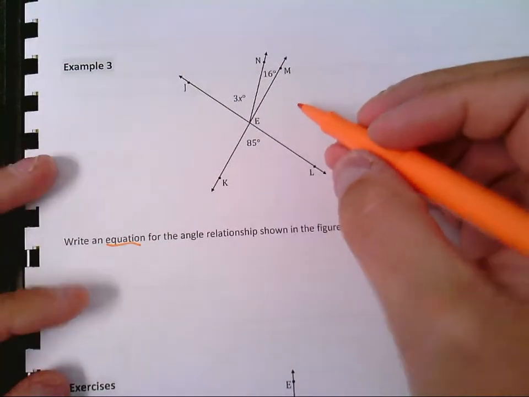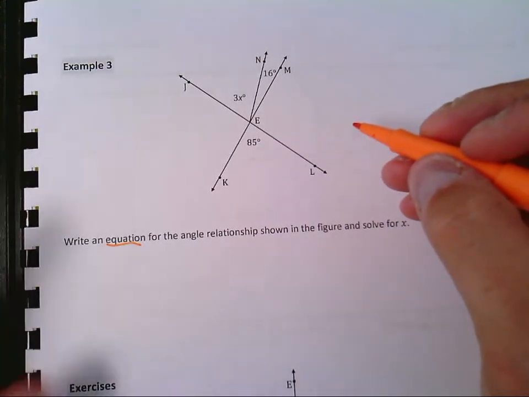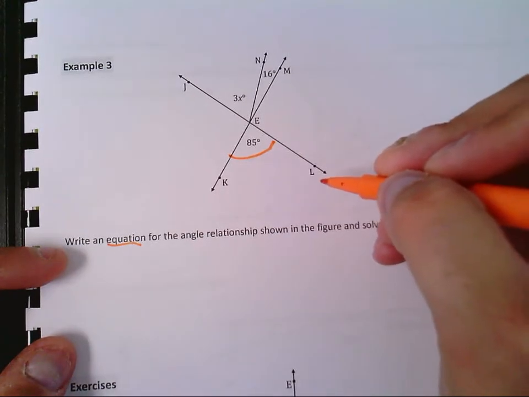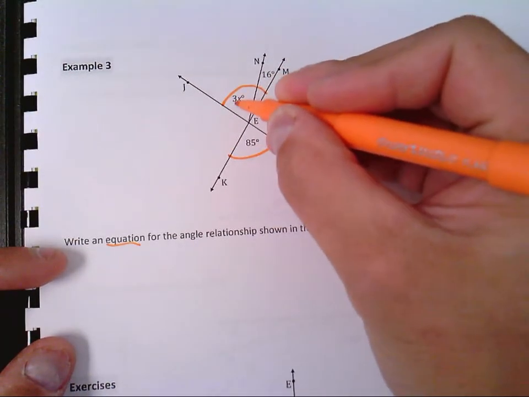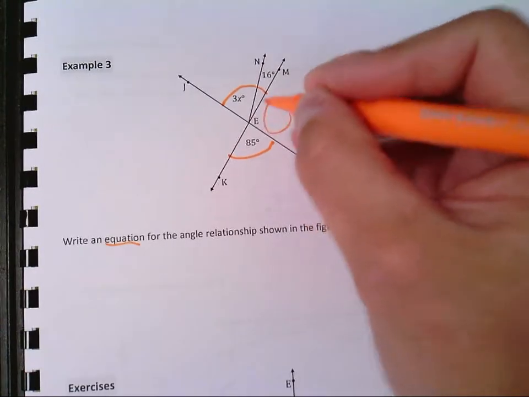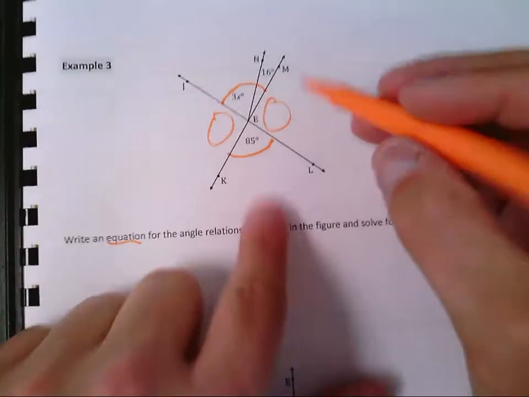First of all, the angle relationship involved in this problem: you're given 85 degrees here, and you're given these 2 angles here, the 3x and the 16. You're not given these angles at the moment. So if you're not given those right away, think about conserving steps.